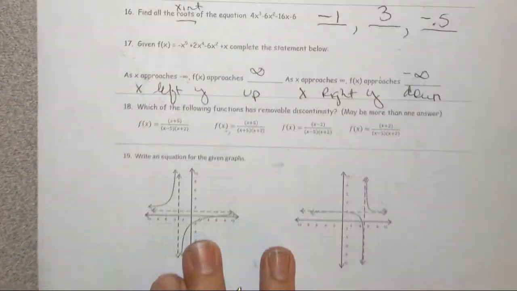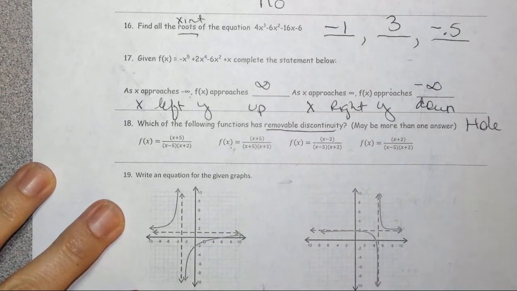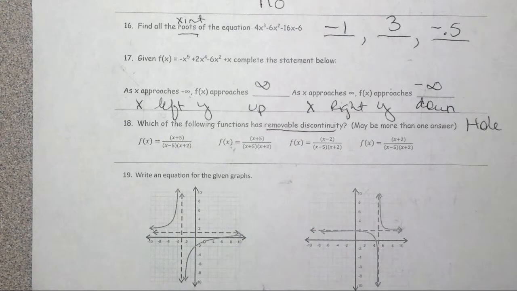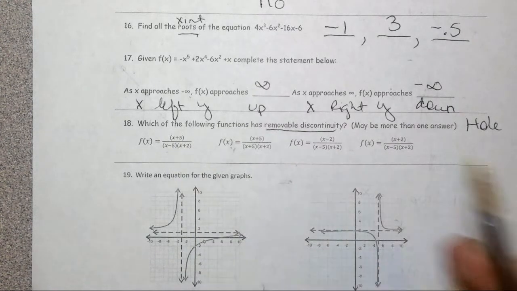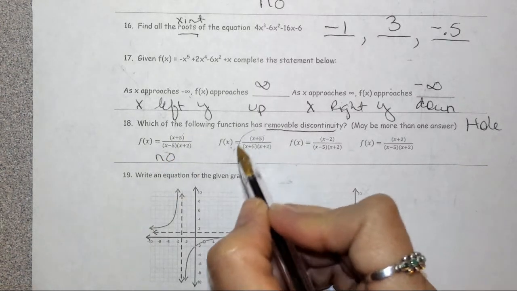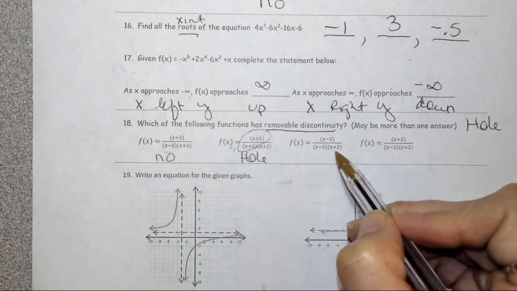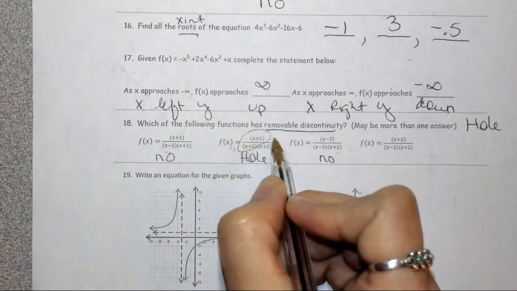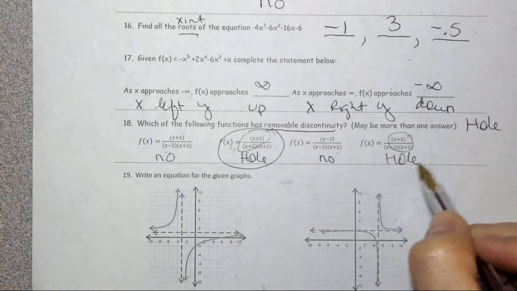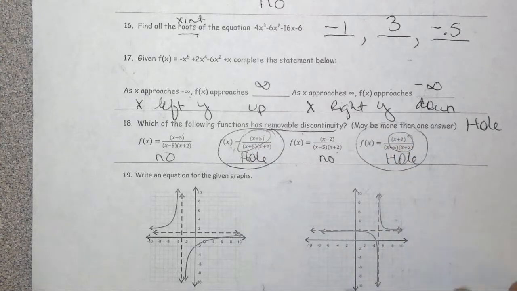Number 18 wants to know which of the following has a removable discontinuity. That phrase simply means, does it have a hole in the graph? You will know it has a hole in the graph if something cancels. So if I have exactly the same number on top as I have on bottom, something will cancel. So these are not exactly the same, so this is a no. This one I have x plus 5 and x plus 5. Those are exactly the same, so they would cancel. So this would, yes, have a hole. X minus 2, x plus 2. No, they're not exactly the same. So far, just one. X plus 2, x plus 2. Yes, this one would also have a hole. So you're going to have a removable discontinuity if the same numbers cancel on top and bottom.